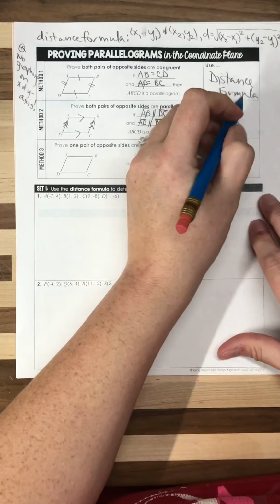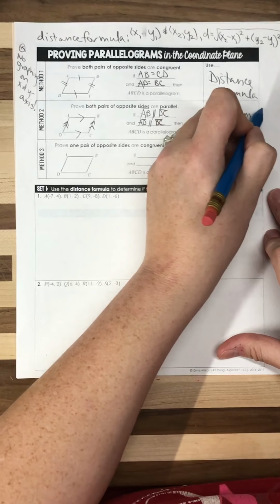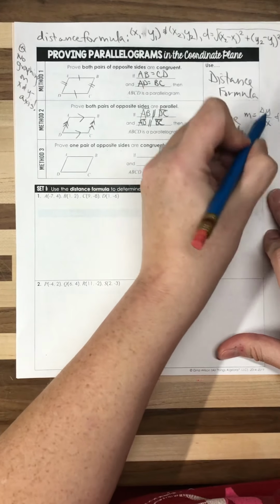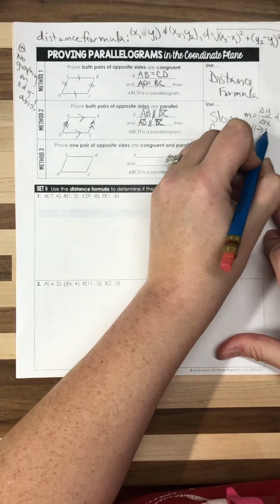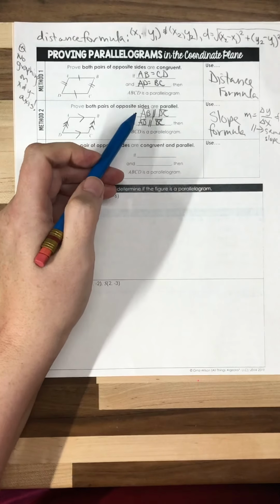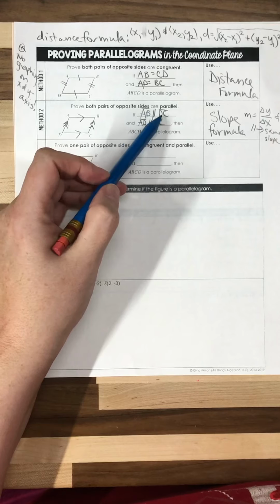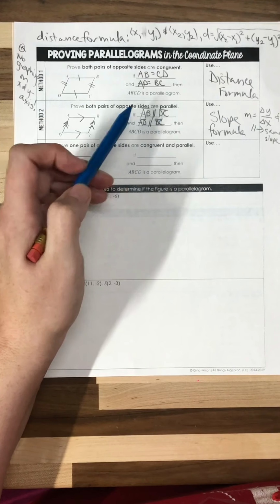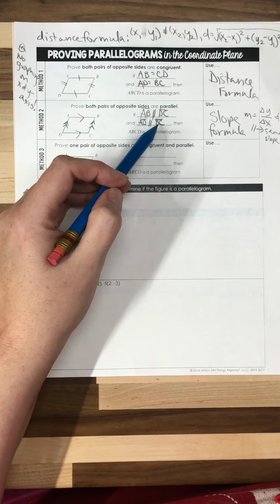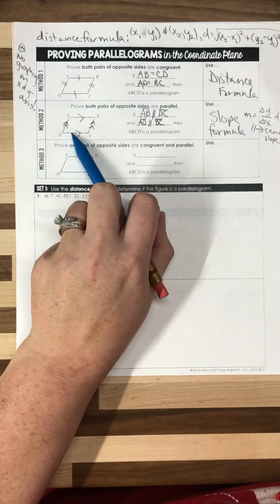If you had me in Algebra 1, you remember slope is your m, delta y over delta x, and you need to know that parallel lines have the same slopes. So if you can show that the slope of AB is the same as the slope of DC, and if the slope of AD is equal to BC, then they're parallel, and you have a parallelogram.